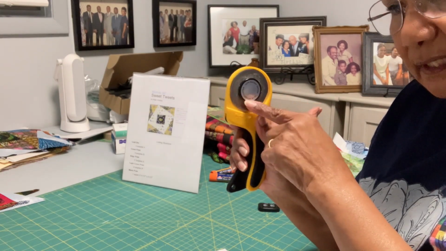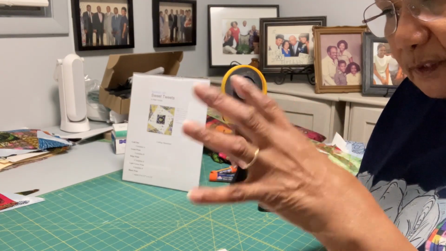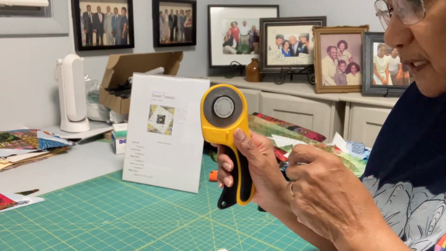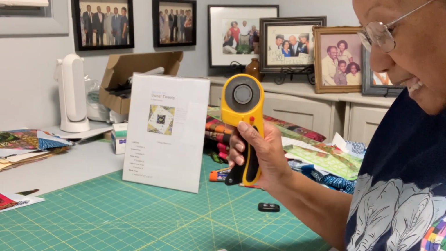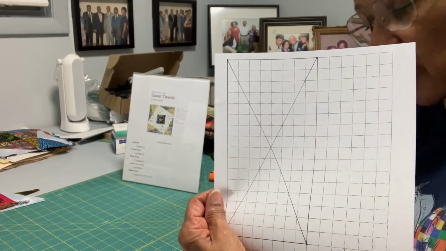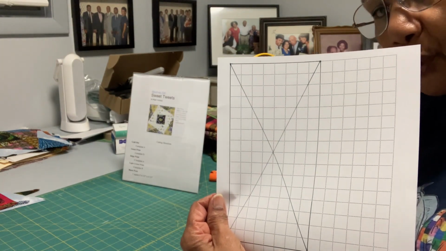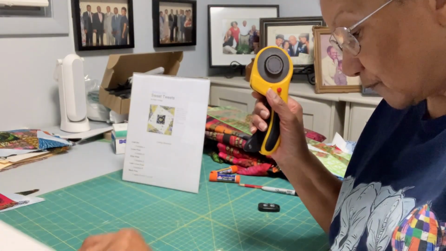I just save one. You wrap it up, make sure you put it where you can't cut yourself when you're rummaging around looking for things. But I have an old blade in my rotary cutter. And I'm going to use that old blade along with my ruler to make sure I cut on the line. And I'll demonstrate that for you.